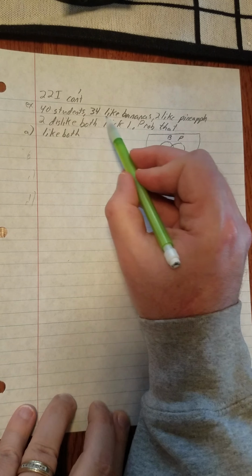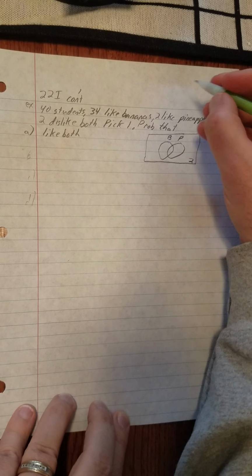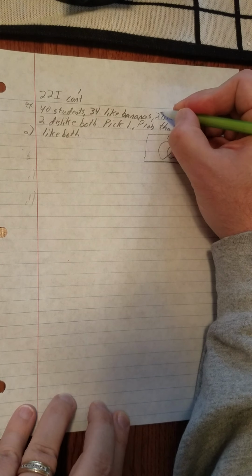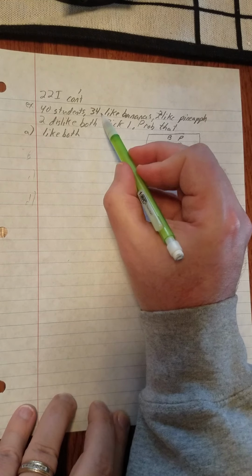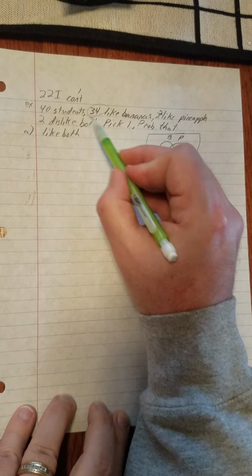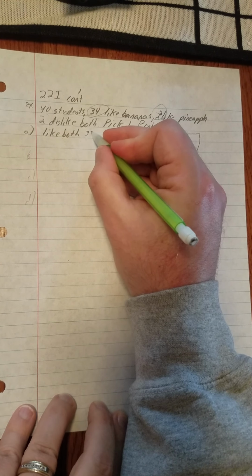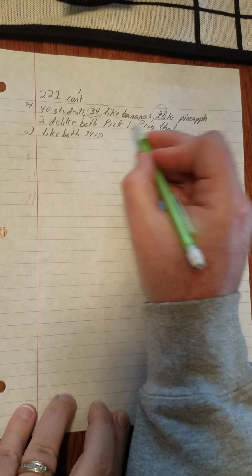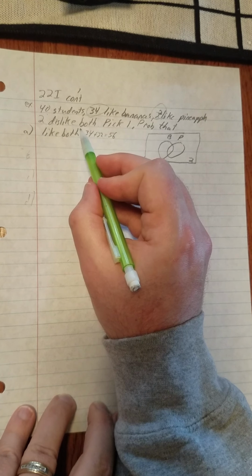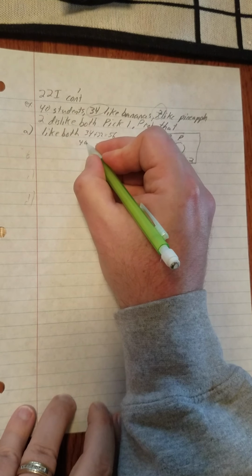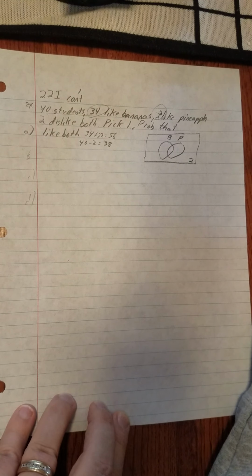Okay, well, I think I'm missing something. 22 people like pineapple. Oh, I got 2. That should be 22. 22 people like pineapple. All right, so to find out how many like both, if we notice these 2 numbers are well above 40, so we want to add those up. So the likes are 56. Well, there's only 40 people, and 2 of them don't like either. So there are basically 38 who like fruit, or one of these fruits.